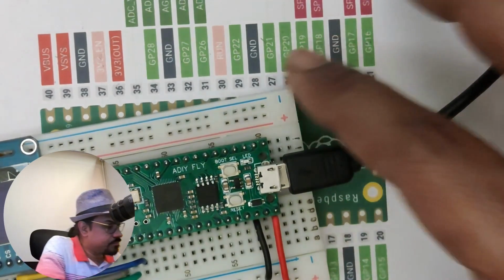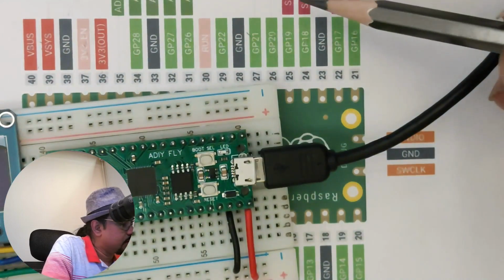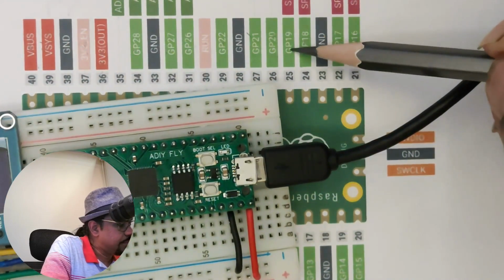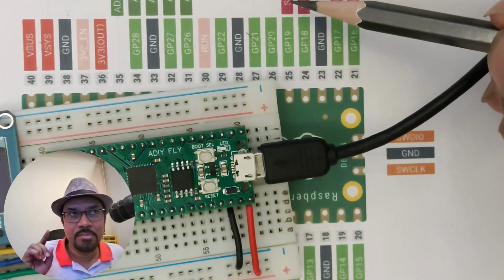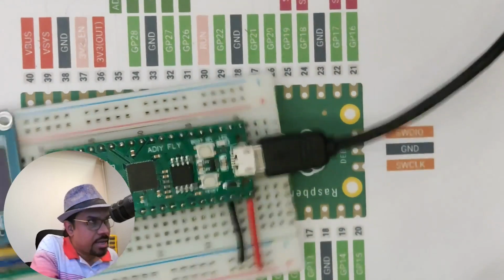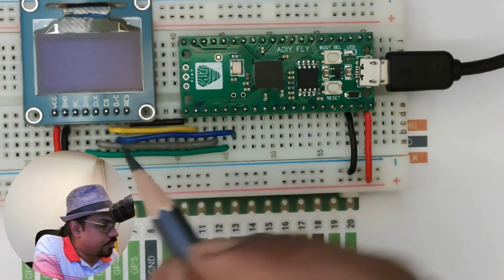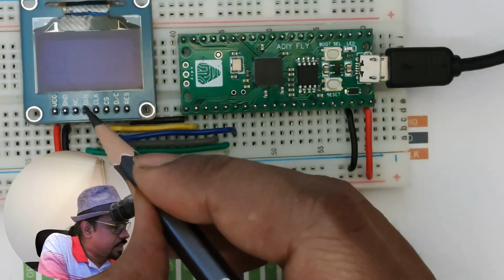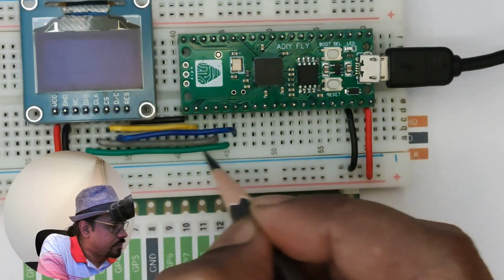And I have GP19 connected to the MOSI pin. MOSI is master out, slave in, and that connects to GP19, as you can see here. The D in, the green wire, you see where it runs to.